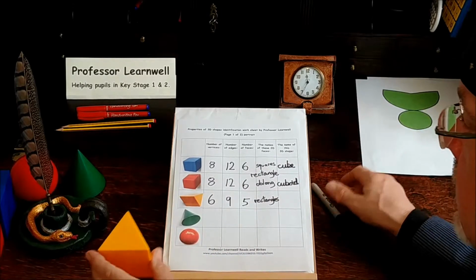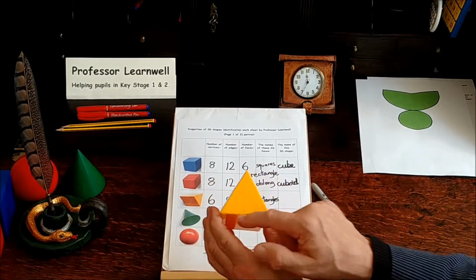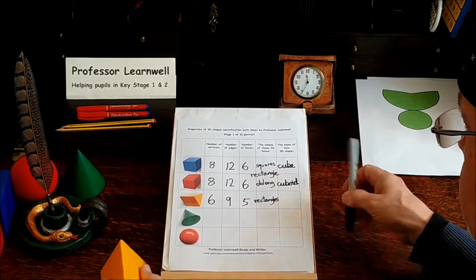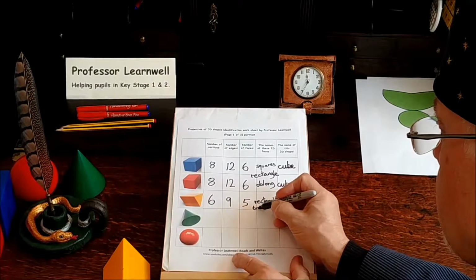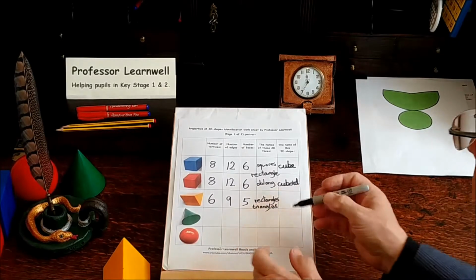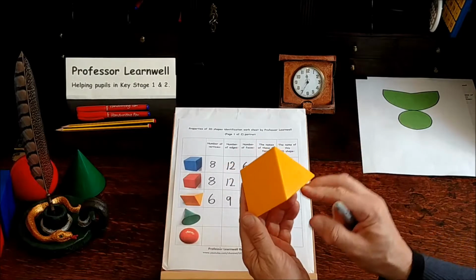And the 2D shapes at the end, what are they called? Triangles. I'm sure you knew that. And the word triangle gives a clue to the special type of prism this is.